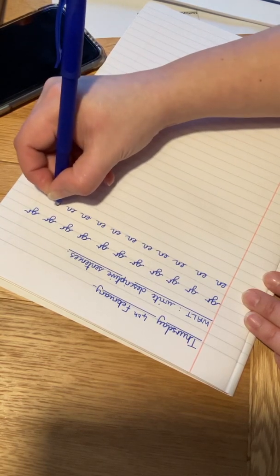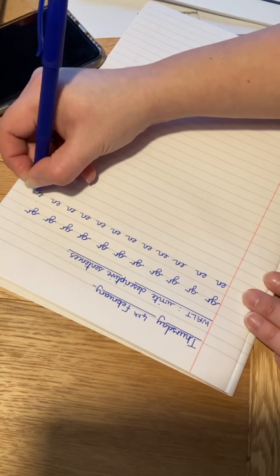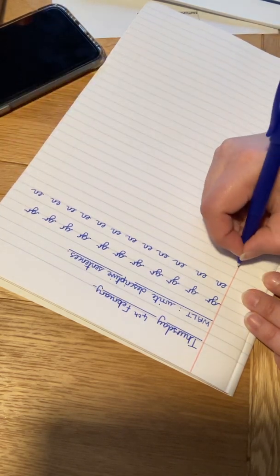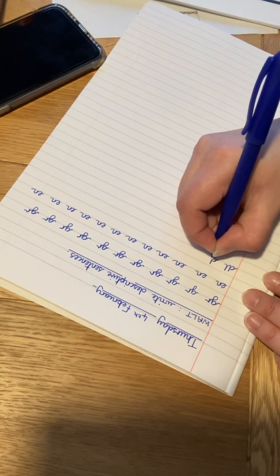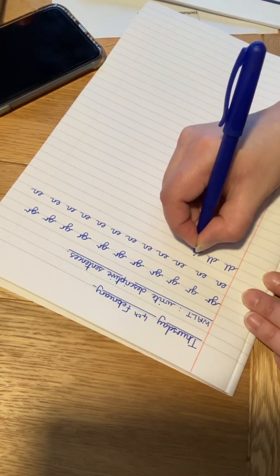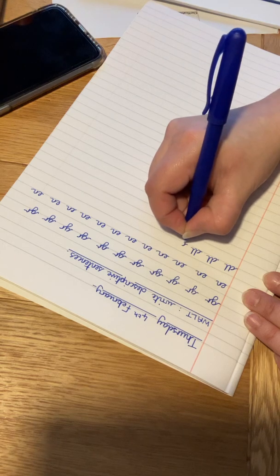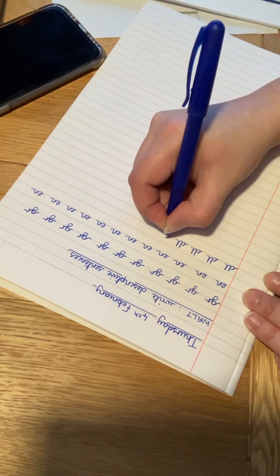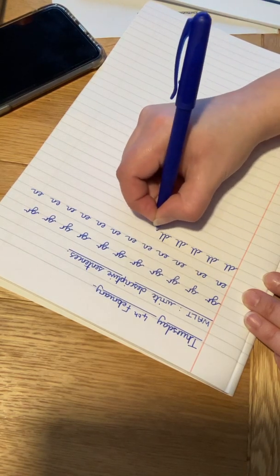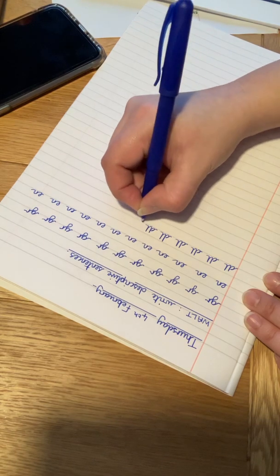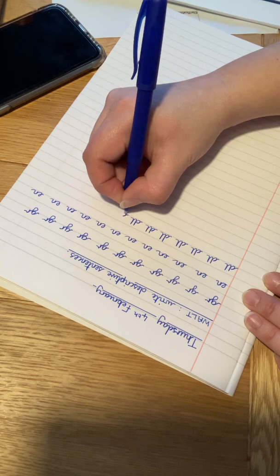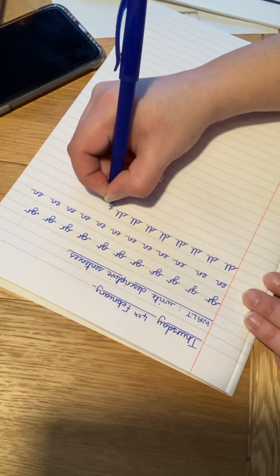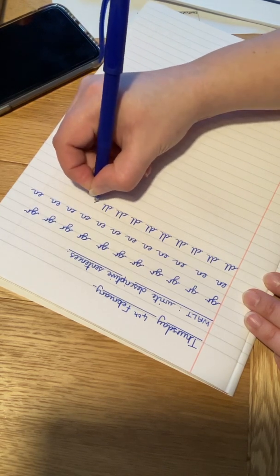Then we're going to go for a D and L. So they should both be sitting tall on the line, as they are both ascenders. So make sure that it looks like a D when you are forming your letter.